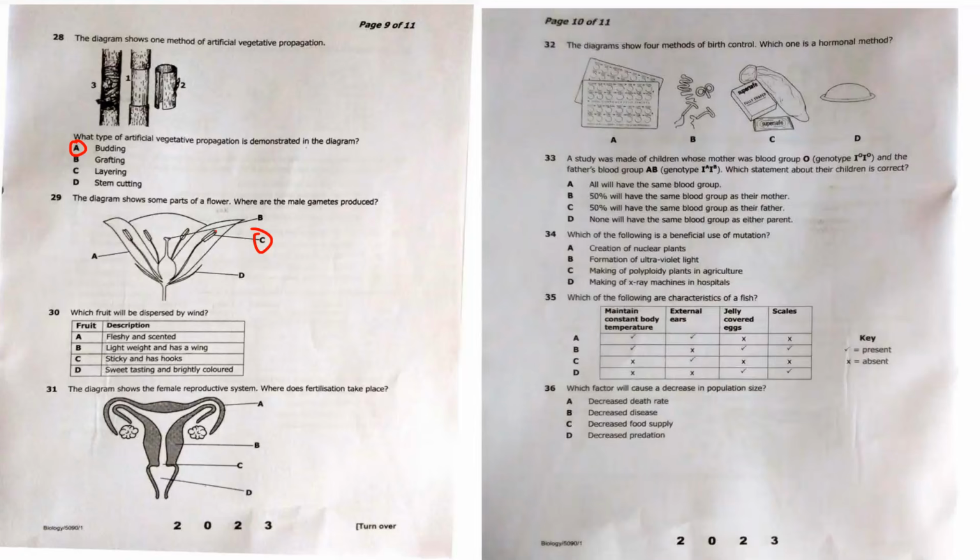Which fruit will be dispersed by wind? Fleshy and scented? No. Heavy, or lightweight and has wings? Yes. Lightweight and has wings. The diagram below shows the female reproductive system. Where does fertilization occur? It occurs in A, which is the fallopian tube. The diagram below shows methods of birth control, question 32. Which one is hormonal? So the one that involves the use of pills.